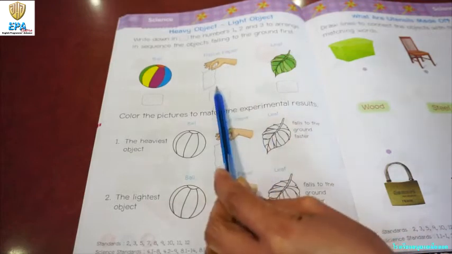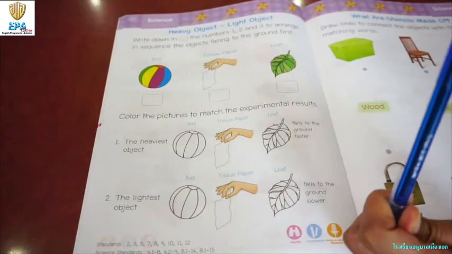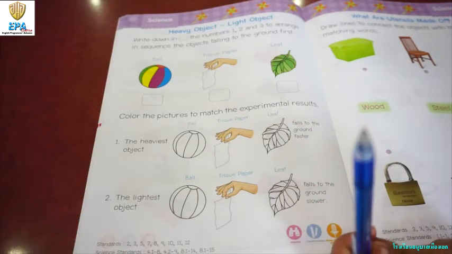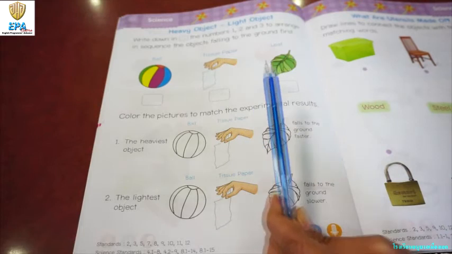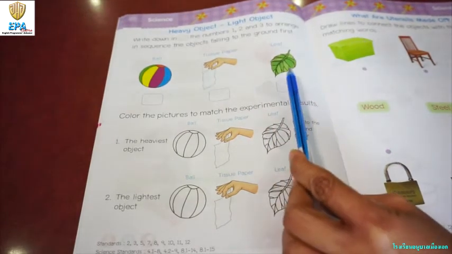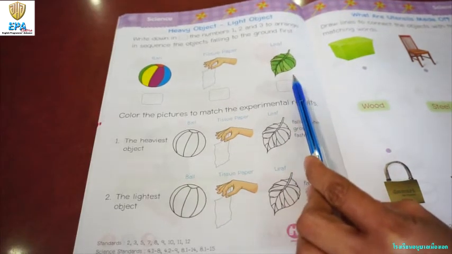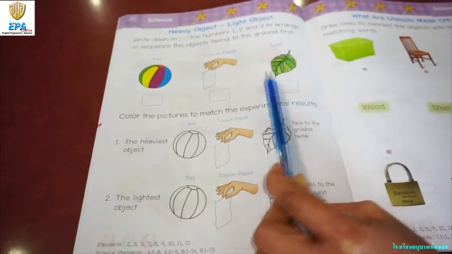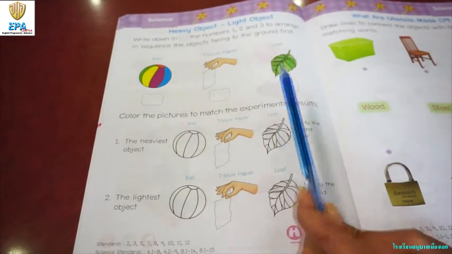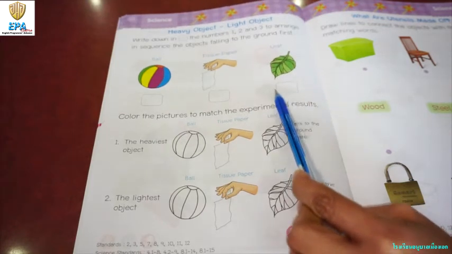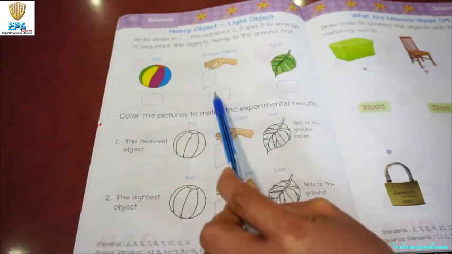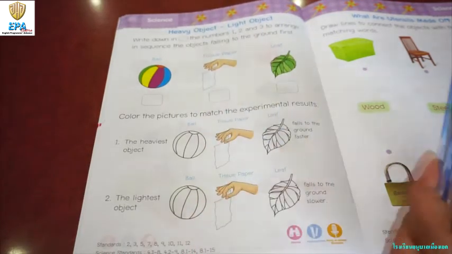Now how about the tissue paper and the leaf? Which falls to the ground first? Okay? So what falls to the ground first is the leaf. The leaf is heavier than the piece of tissue paper. So in here you are going to write number 2. And of course, for the tissue paper, you are going to write here number 3.